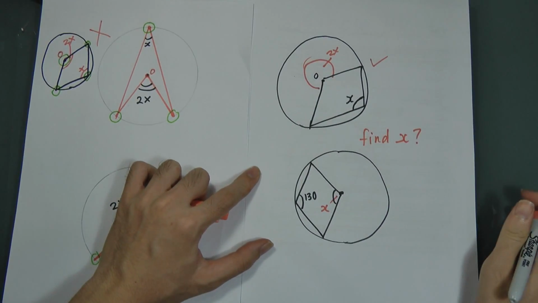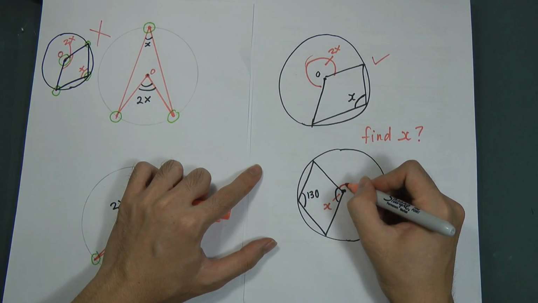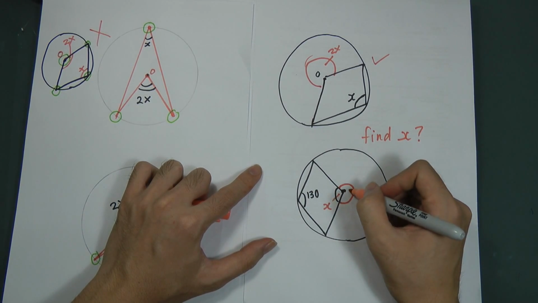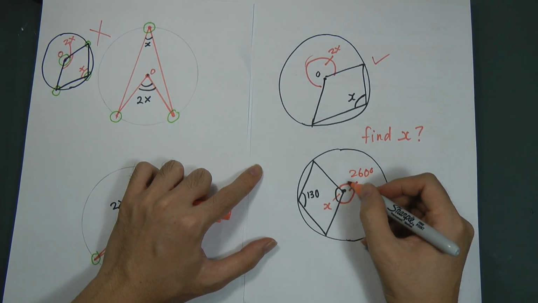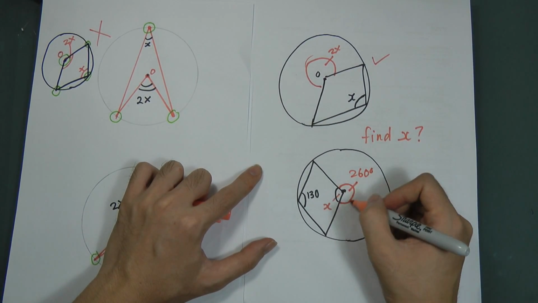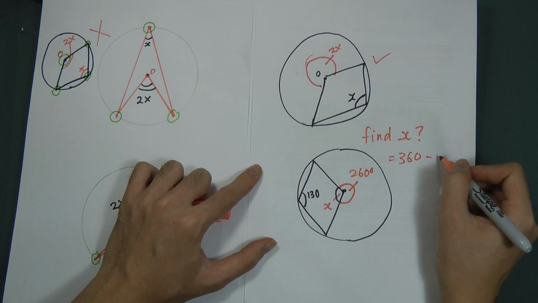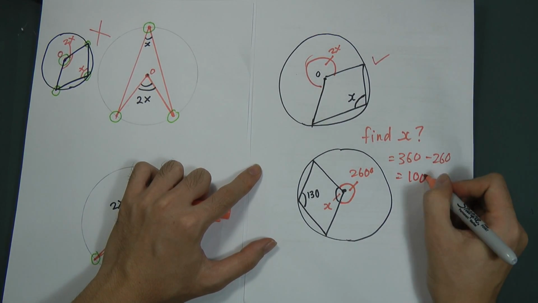If this is 130, you have to know this angle is double this one. If this is 130, this one will be 260. Therefore, one circle is 360, so x will equal 360 minus 260. Therefore, x will equal 100.